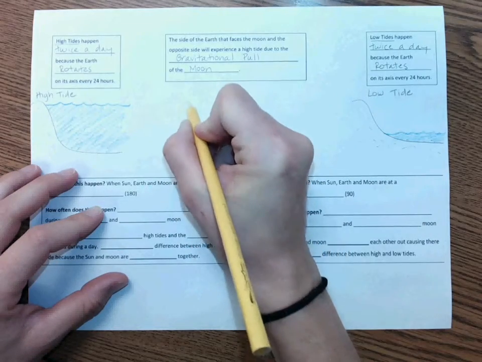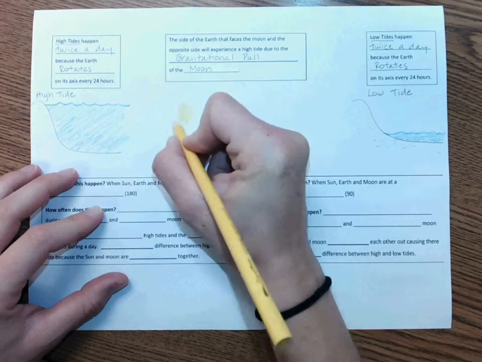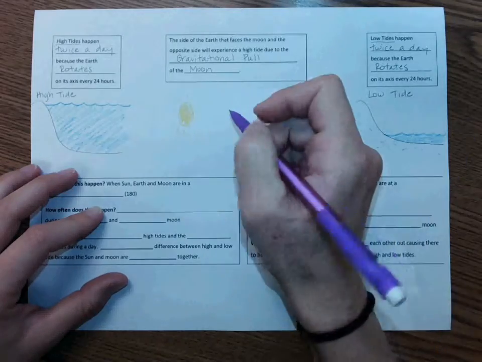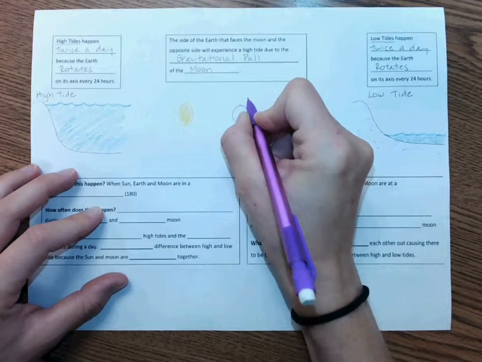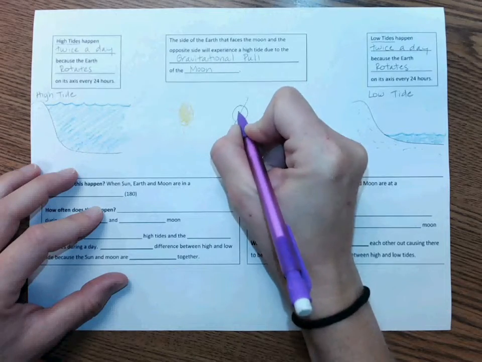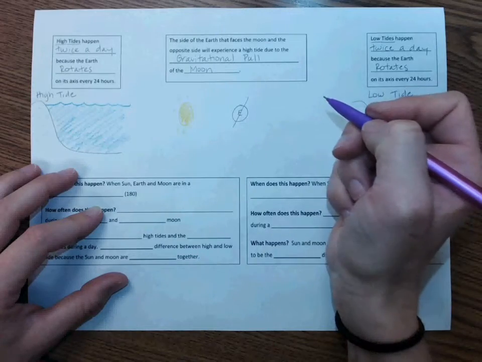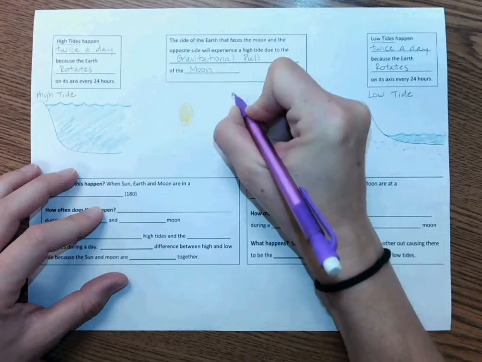So you've got a sun shining, and then you've got your earth over here, not to scale, which is okay. Alright? And then we're going to draw our moon right about here. Okay?